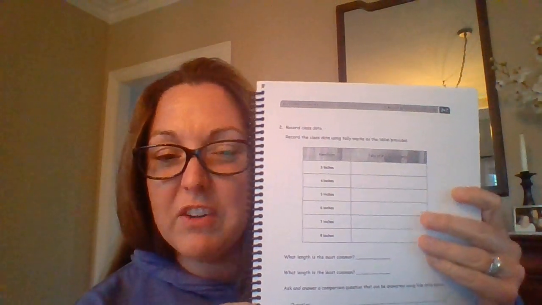And then you just have a couple of questions to answer down here. Which length is the most common? Which one was the least common? And then there were a couple of comparison questions you could write, or it only asks you to come up with one, like which was the most common handspan length, just like we did earlier in this unit.